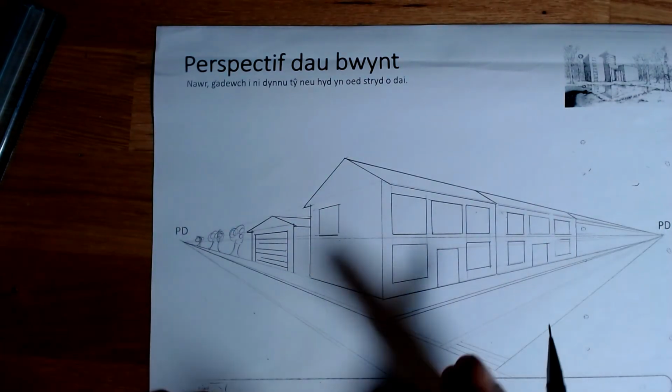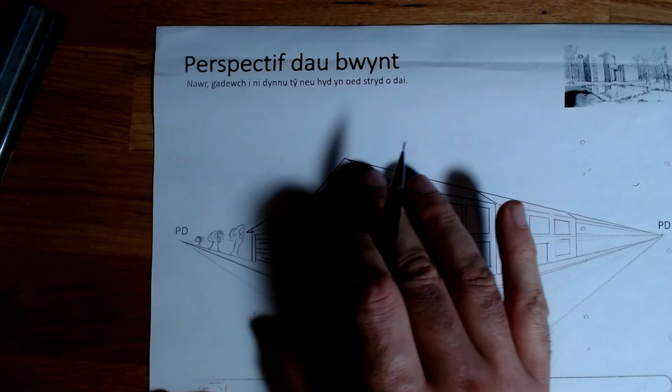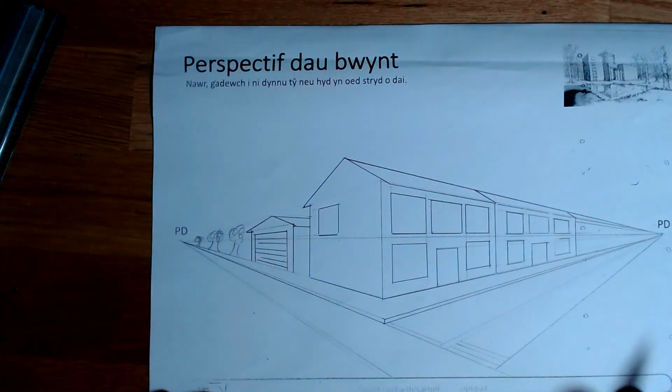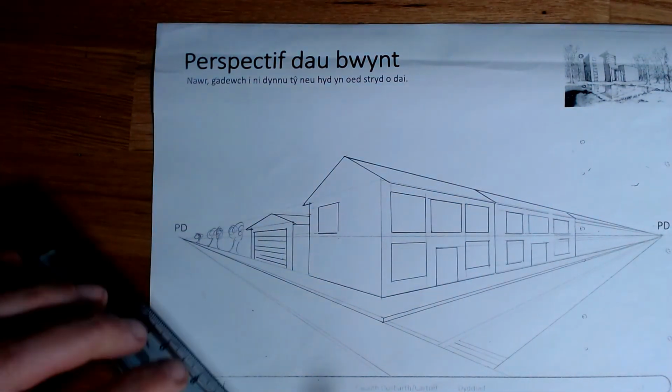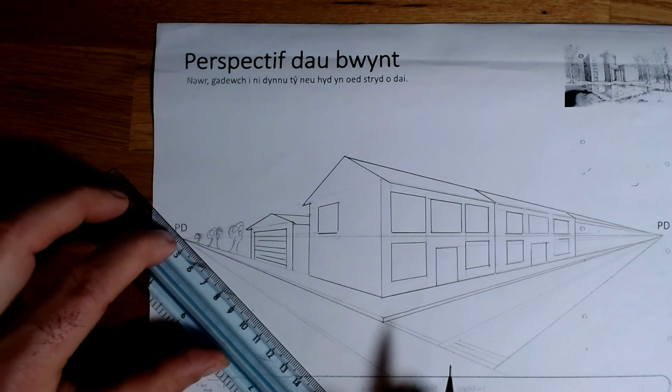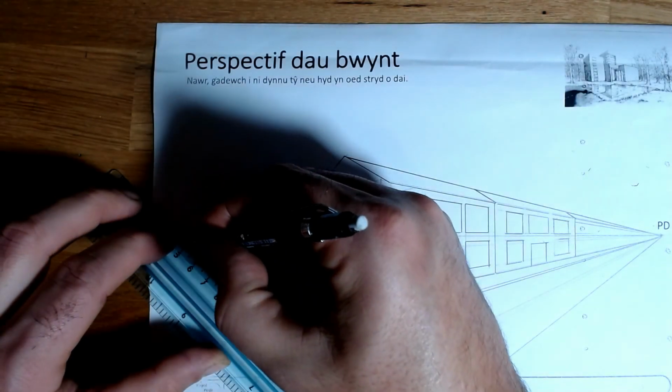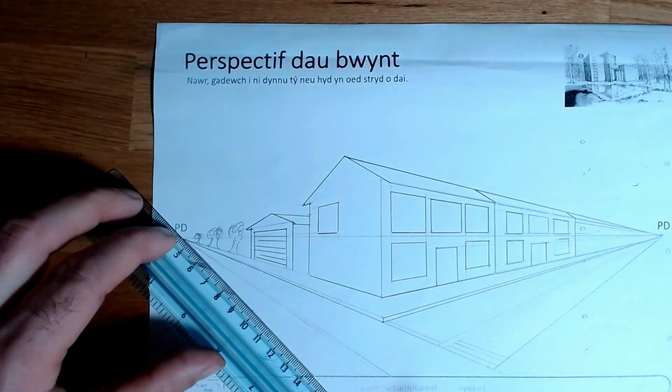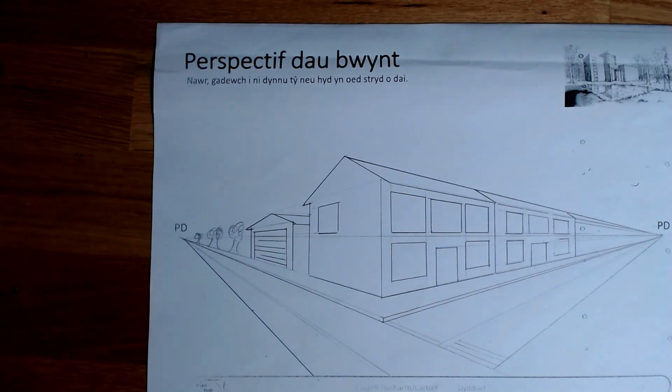And there we are. It's the start of a street of houses. Just remember the rules. Everything goes towards the vanishing point. I'm sure you could add more detail. I'll just add this side of the road in there. Excellent. Now it's your chance to have a go. Good luck.